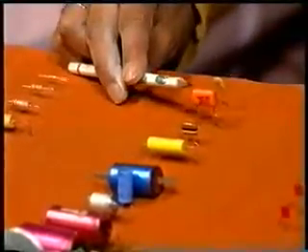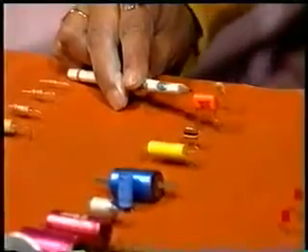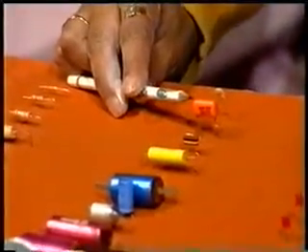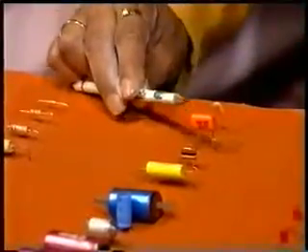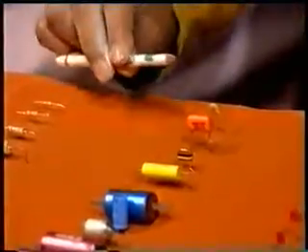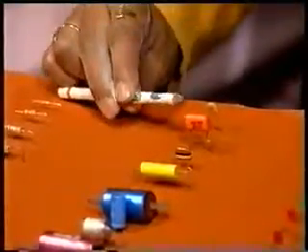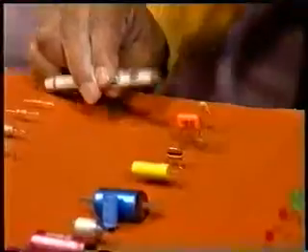Now let us see this polyester capacitor. If you see it minutely, it is printed 0.047 microfarad. Since 0.047 microfarad is printed, there is no problem at all. You can safely take that this is a 0.047 microfarad capacitor.